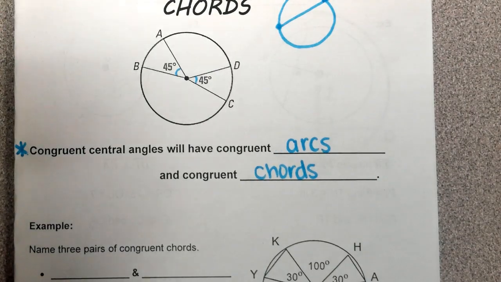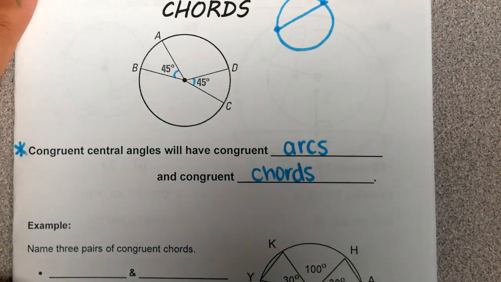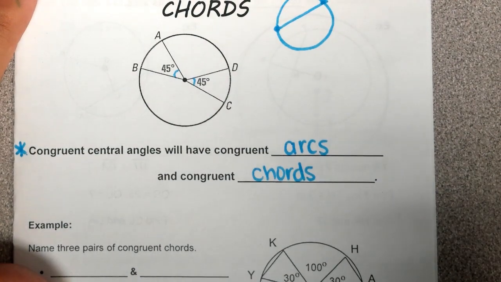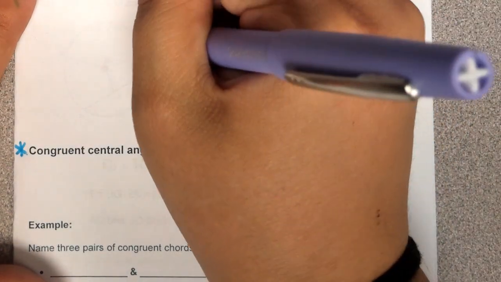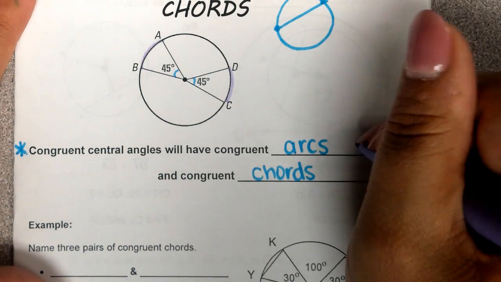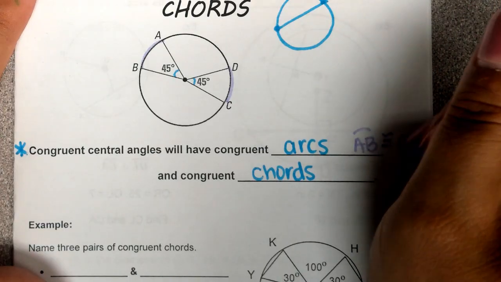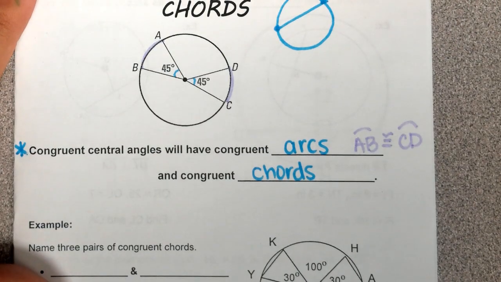What this means is that if these are both 45 degrees, which arcs are congruent here? Arc AB is congruent to arc CD. So I'm just going to write that right here. Do you agree with that?